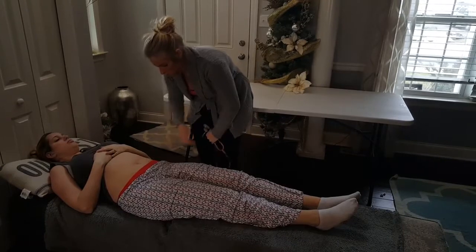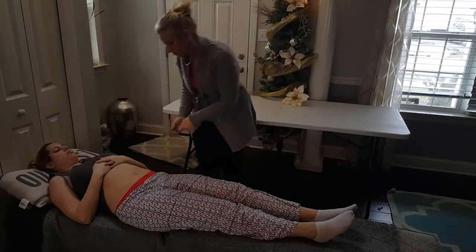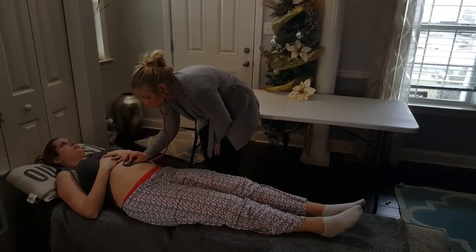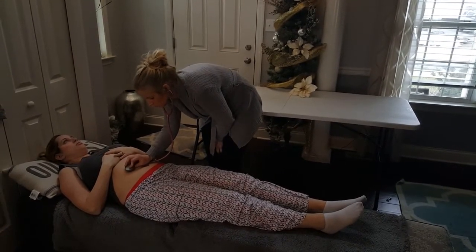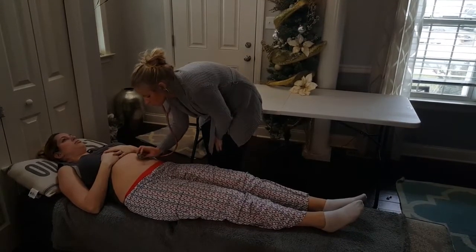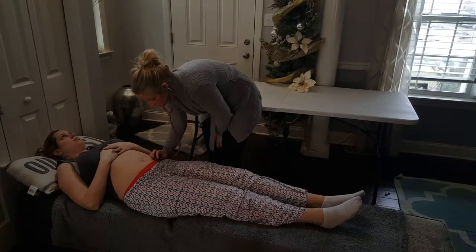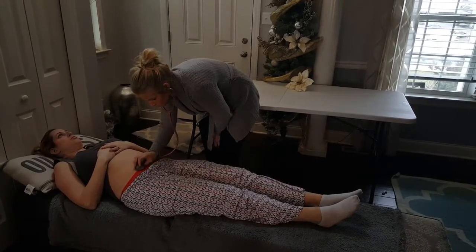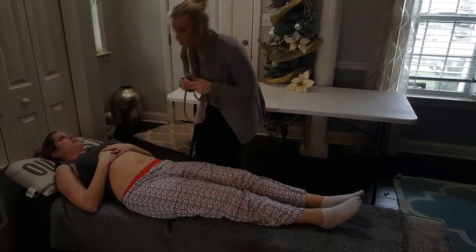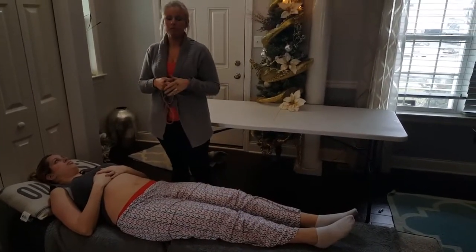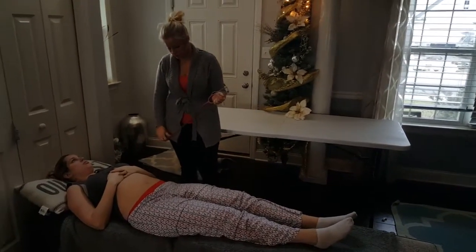And that is best heard with the bell of your stethoscope. And you want to assess for any bruits. It could be related to some high blood pressure or stenosis.